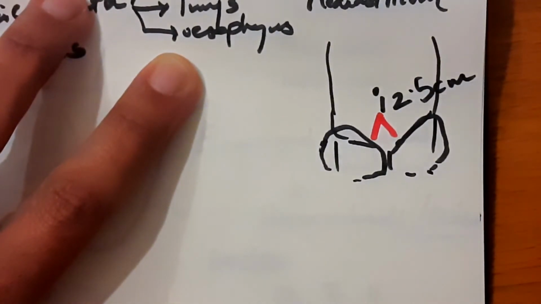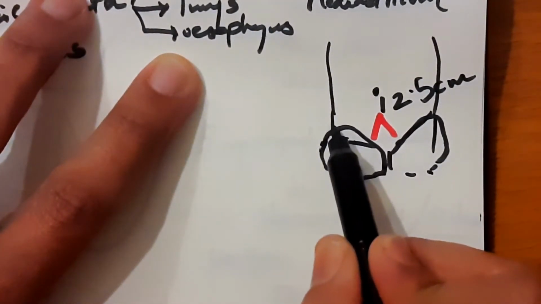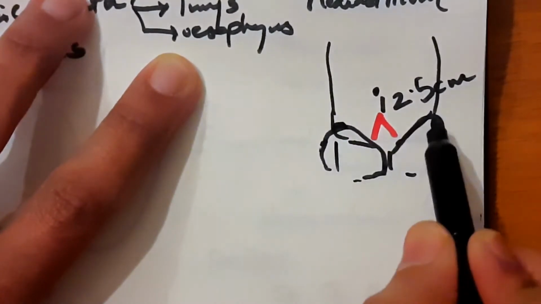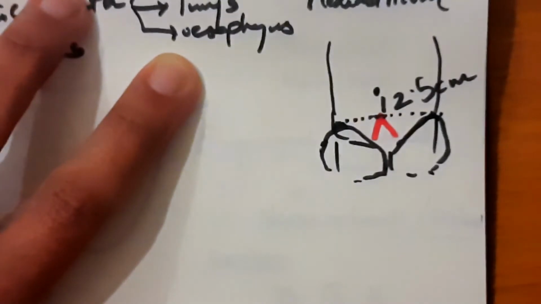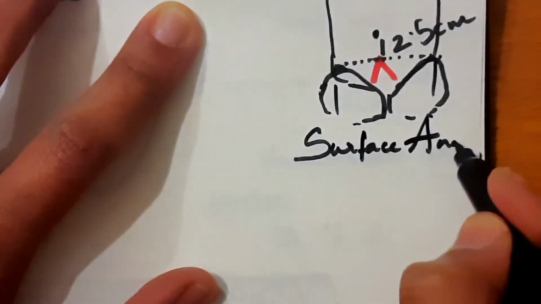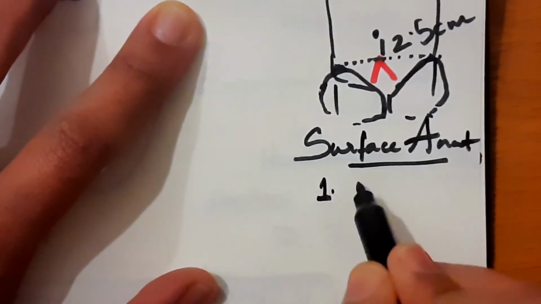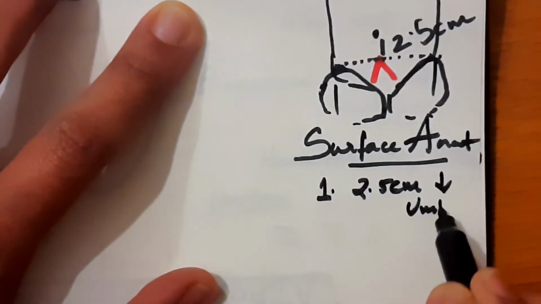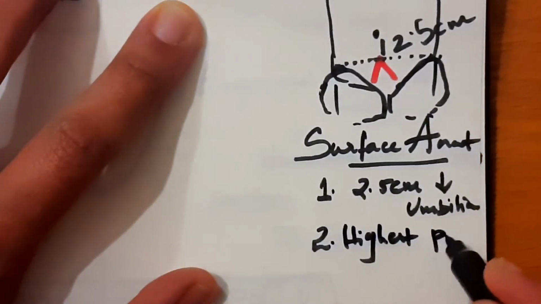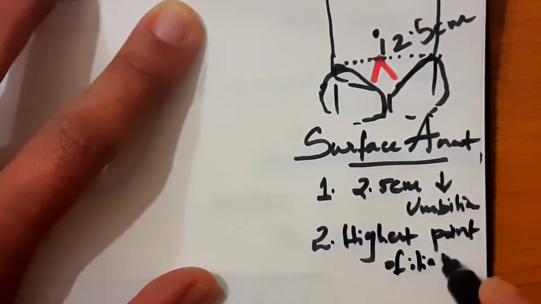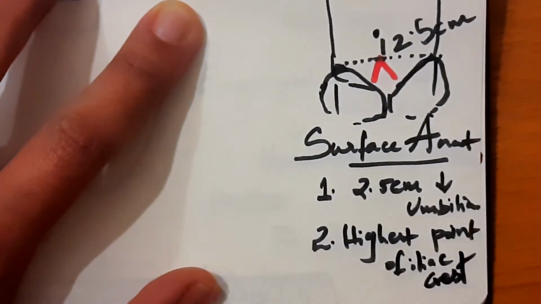Otherwise, at the level of highest point of iliac crest. So this is the surface anatomy of bifurcation of aorta. Number 1, 2.5 centimeters below umbilicus. Number 2, at the level of highest point of iliac crest.